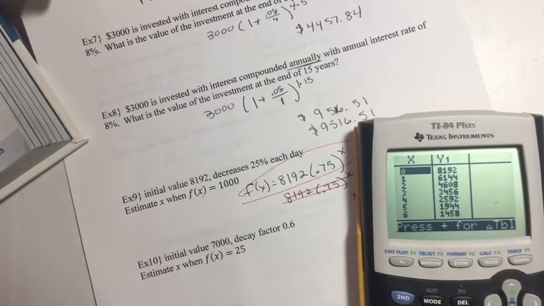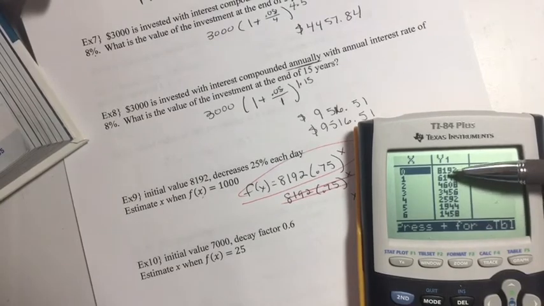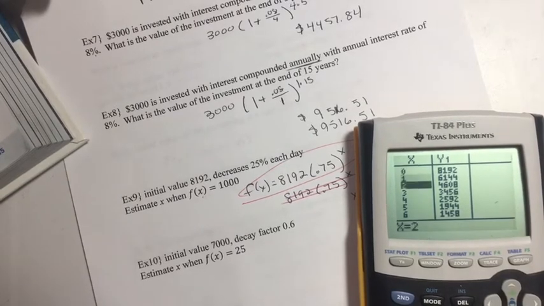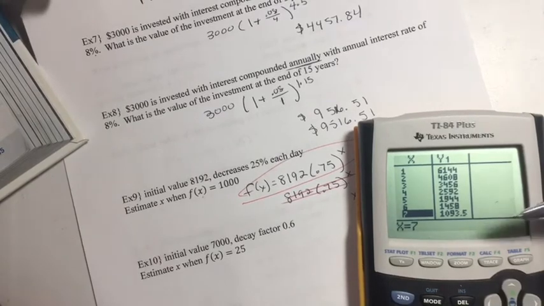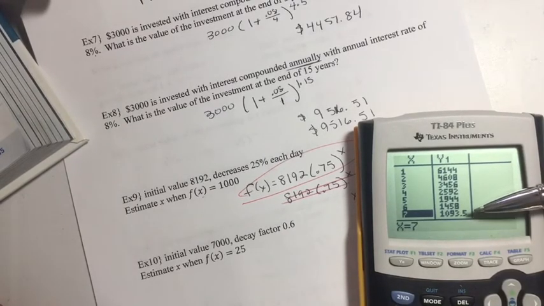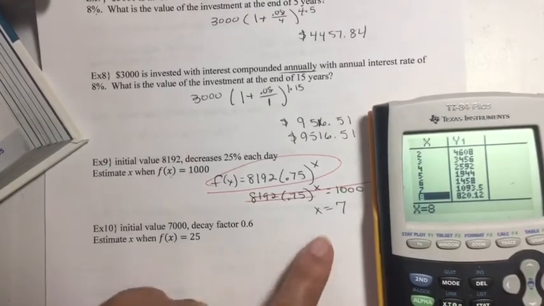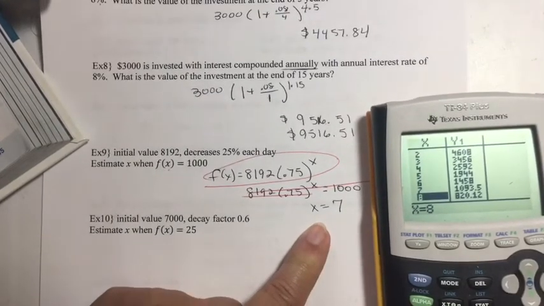Now we're going to go down the answers looking for which one is the closest to 1,000. When I get to the 7, I have 1,093. 8 is giving me 820. So I know my answer is going to be somewhere in between. So I'm going to have a 7 point something.